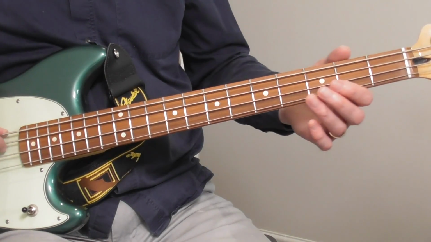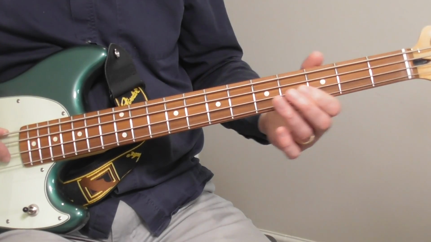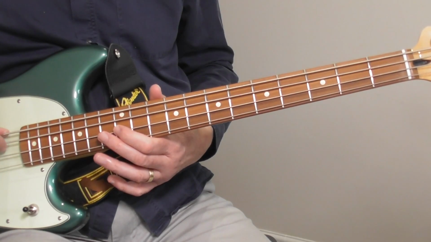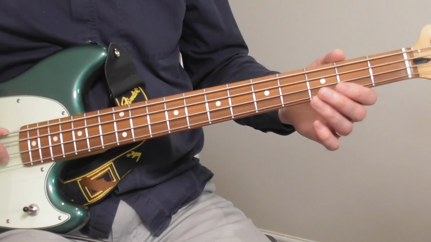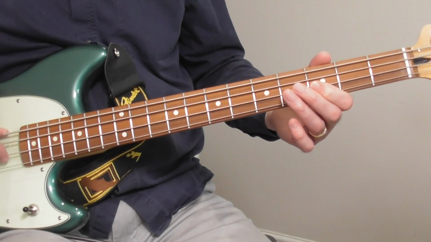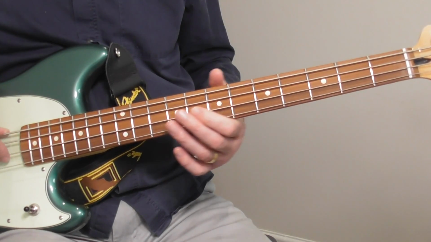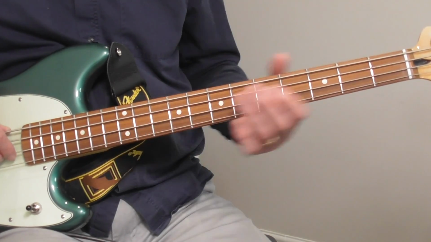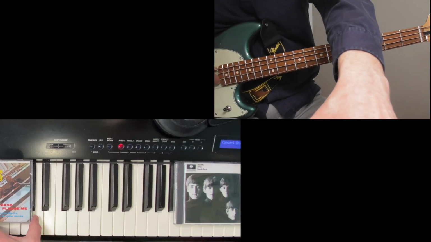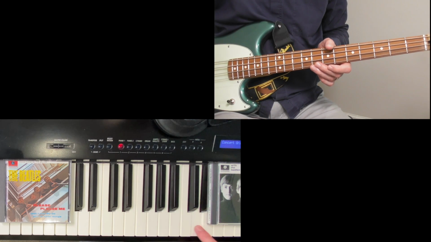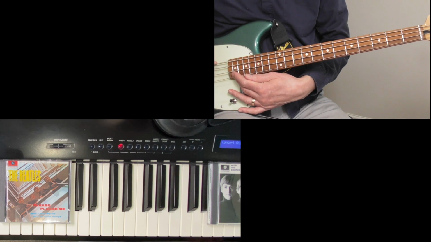So you have D, E, F, G, A, B, C, and D. So you have open, and then fret 2, 3, 5, 7, 9, 10, 12. Maybe learn those first and then add the sharps in later. Change our strings again. So this is the range of the G string, G up to D.